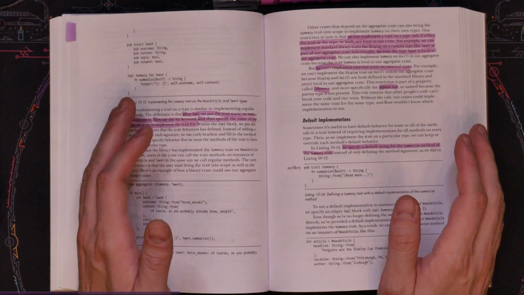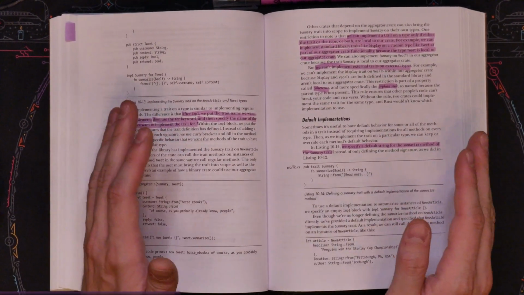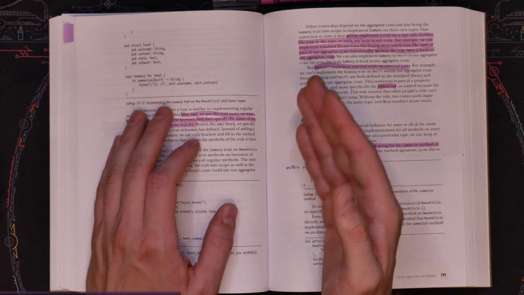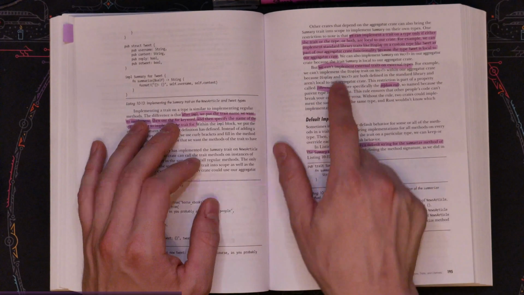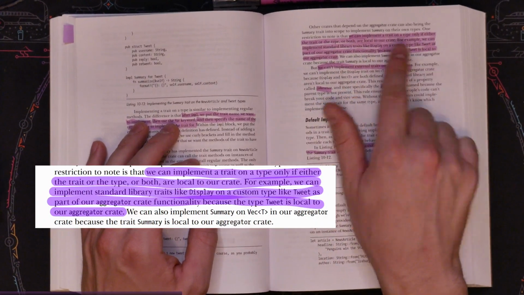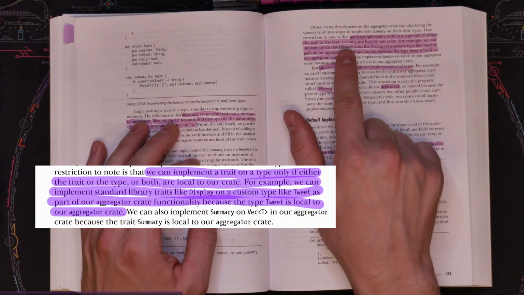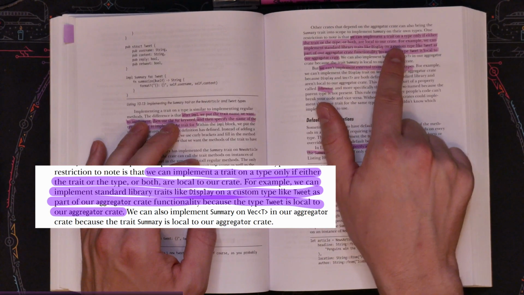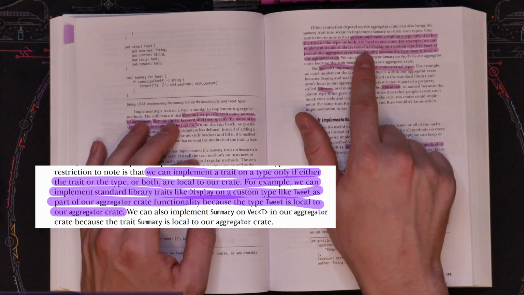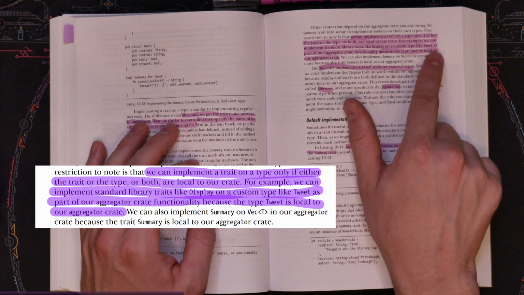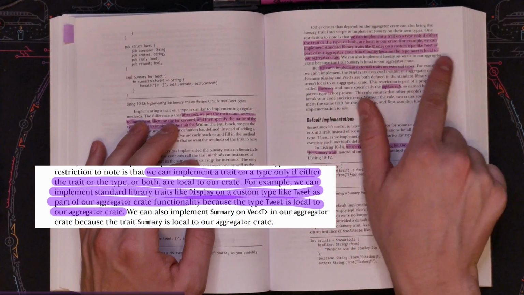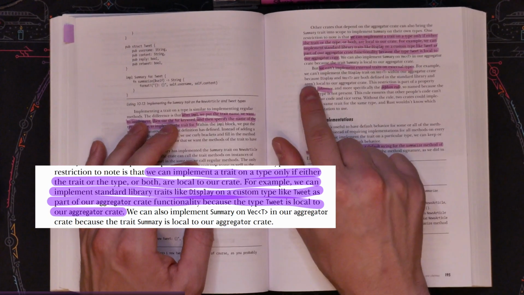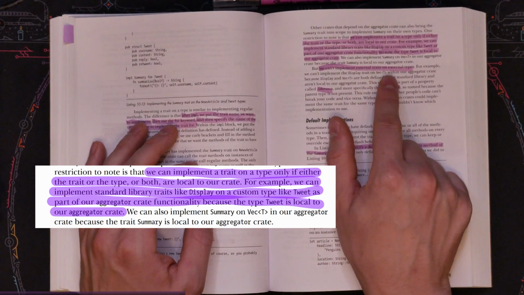We then get some useful guardrails before we get to our default implementations. I'm just going to read this out and hopefully be able to talk through the examples in my head. We can implement a trait on a type only if the trait or the type or both are local to our crate. For example, we can implement the standard library trait like Display on a custom type like Tweet as part of our aggregator crate functionality. Because the type Tweet is local to our aggregator crate, we cannot implement external traits on external types.